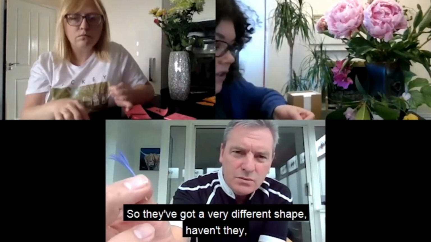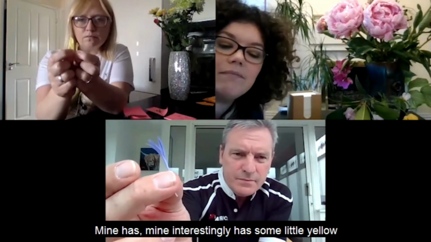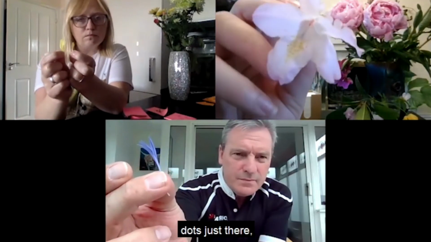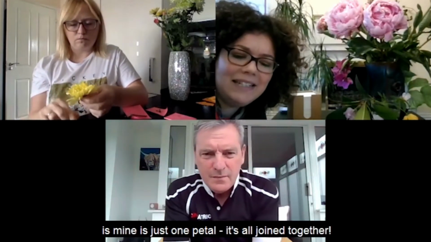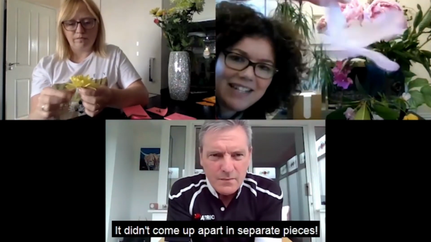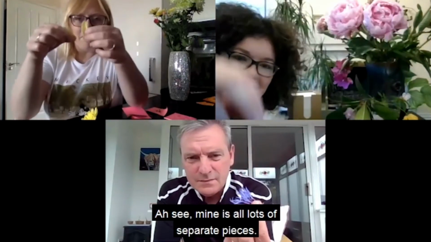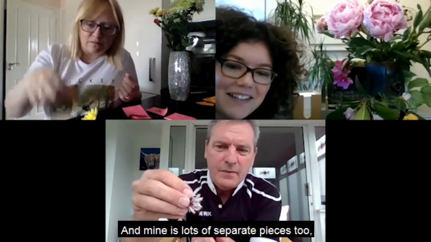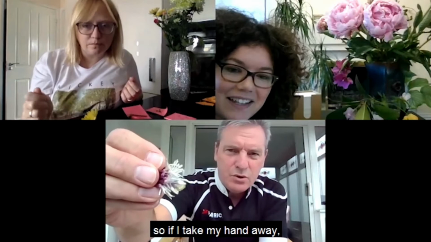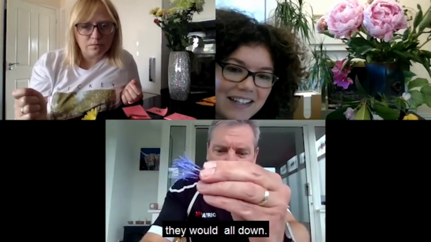They've got a very different shape, haven't they, to what we might have been expecting. Mine interestingly has some little yellow dots just there. And the other thing that really surprised me is mine is just one petal. It's all joined together. It didn't come apart. Really surprising. Mine is lots of separate pieces. Mine's just lots of separate pieces too. If I take my hand away, they would all fall down.